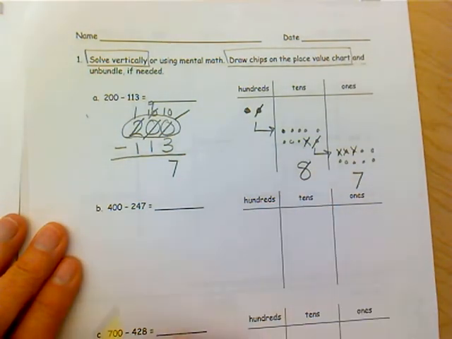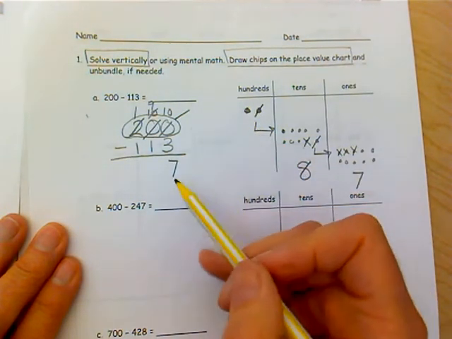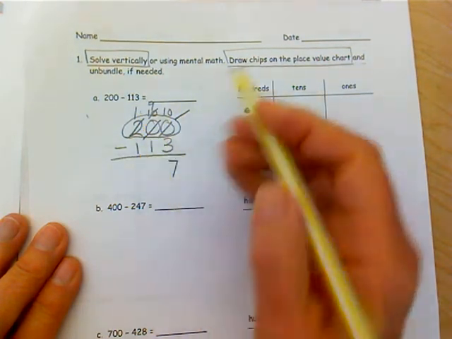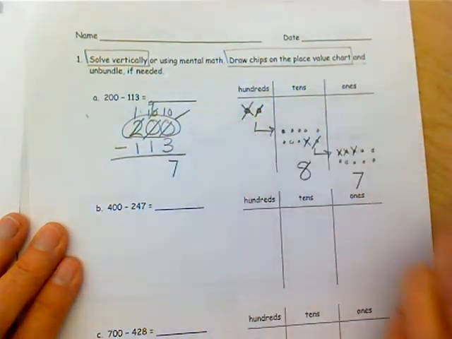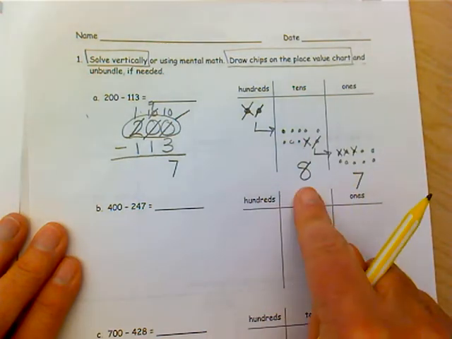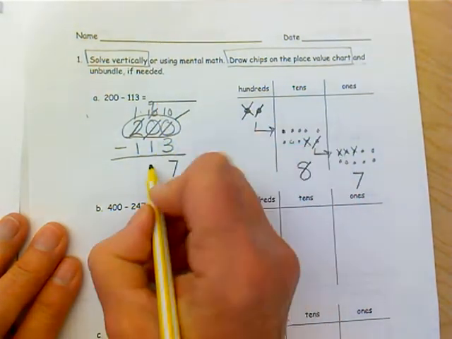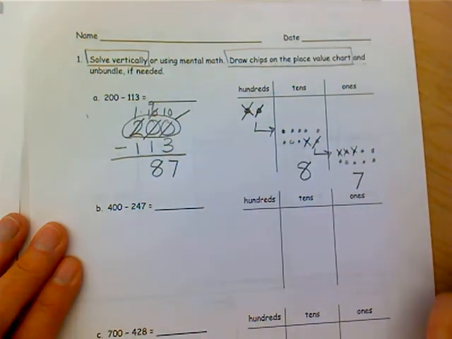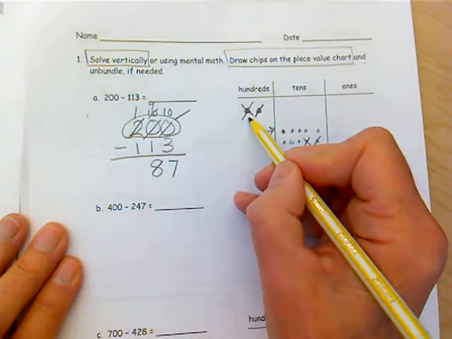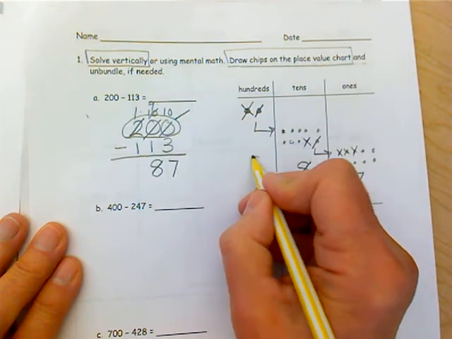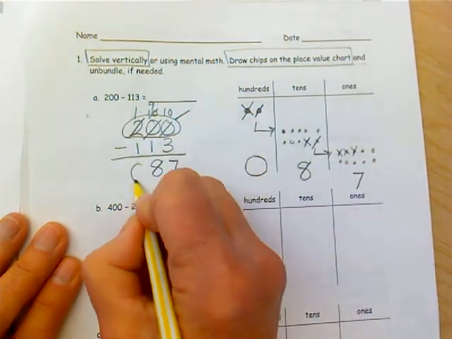That's perfect. Now I need to come over into my hundreds. I have 100 left, but I need to take 100 away. So, oh, you know what I forgot to do? Miss Star, 9 10s take away 1 10 is 8 10s. And now I'm taking away that 100 right there. 100 take away 100 gives me 0 hundreds.